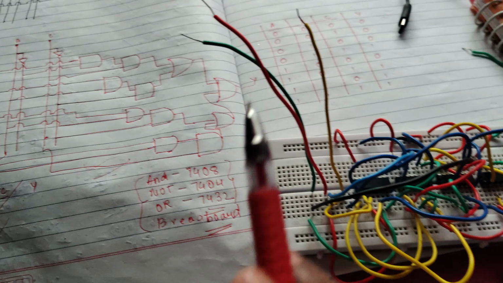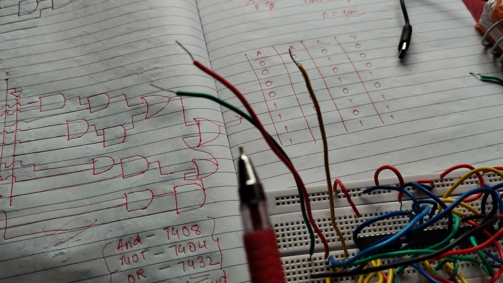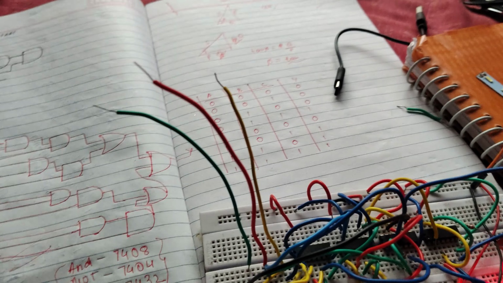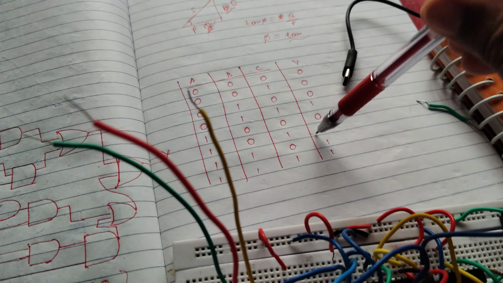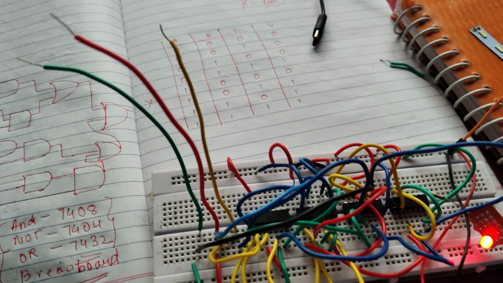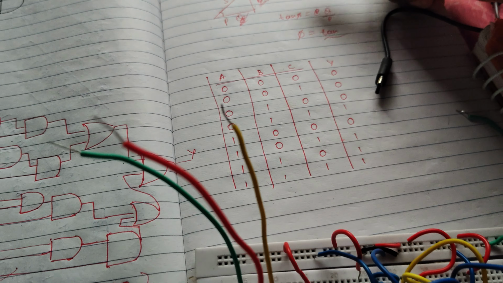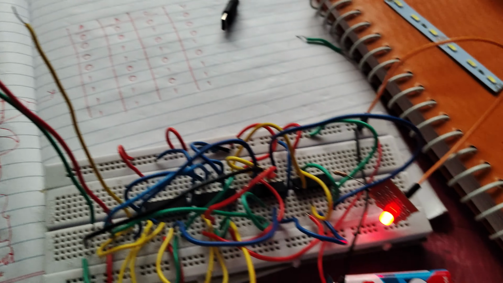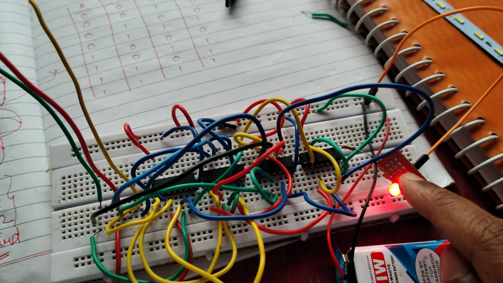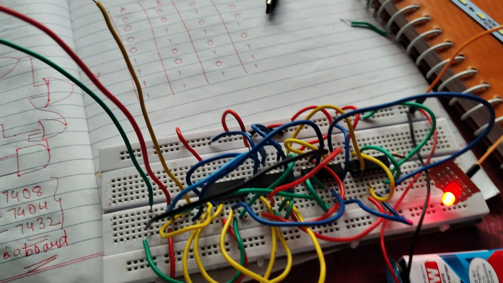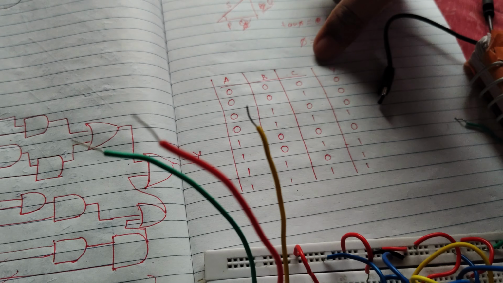And where are the ABC? These three are known as ABC. Yellow is A, red is B, and green is C. So these three you can see them. We will verify this truth table using this breadboard. So let me verify it. First I will give the input as A is 0, B is 0, C is 0, and get Y as 0. Y is nothing but an LED which I have connected here. So this is an LED, and how to connect the LED also I have made many videos, you can watch them. So let me connect A, B, C.